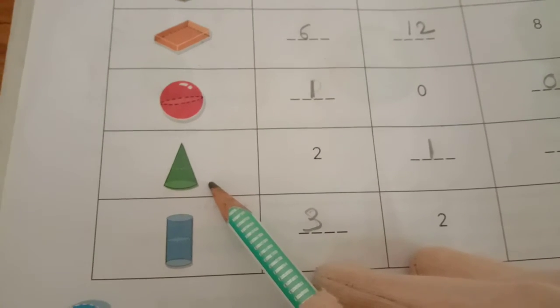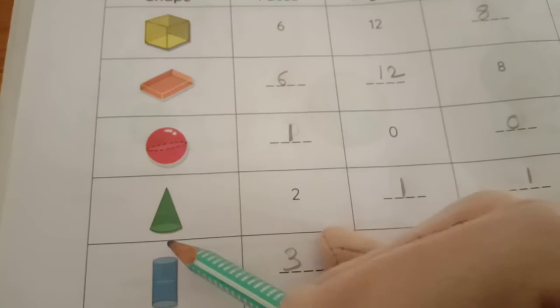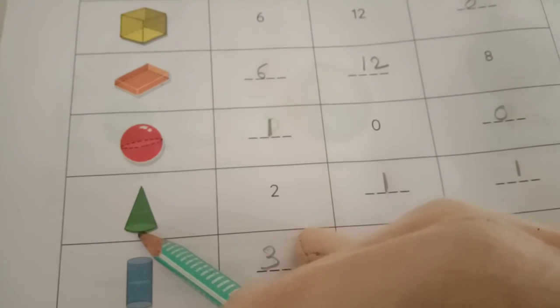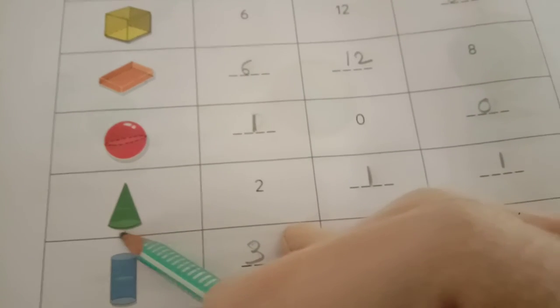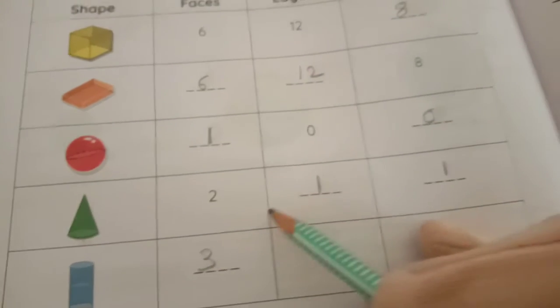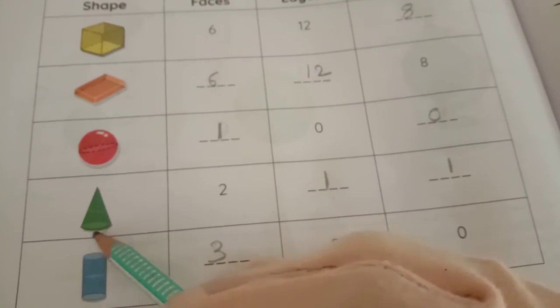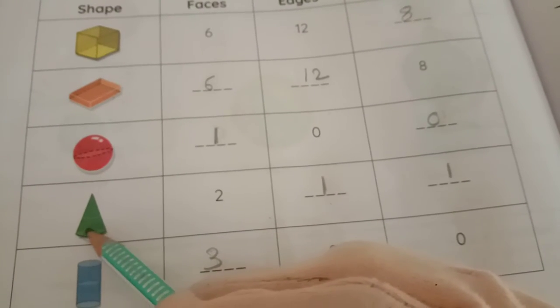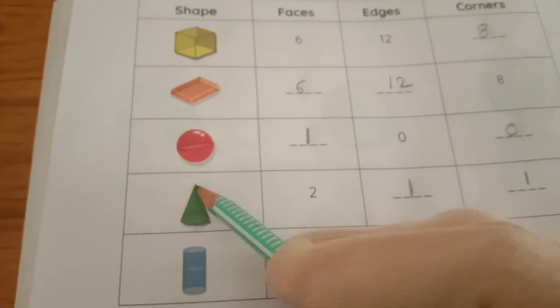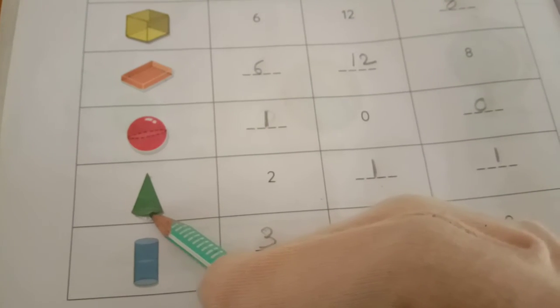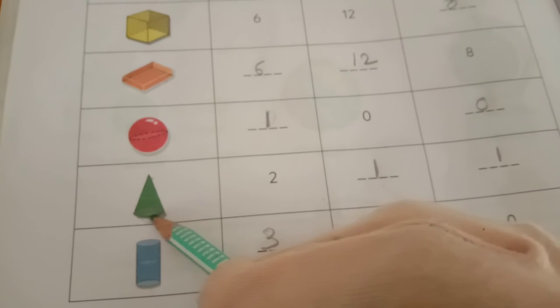Now that is the cone. Let's look at this one face, and if the bottom is also closed, then two faces. The bottom is not closed, so one face only. Now edges: this is the circle, this edge is called one edge, and one corner, this one is the corner. So one face, one edge, and one corner.